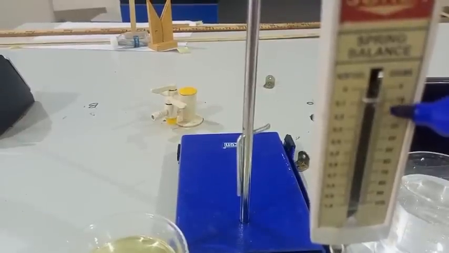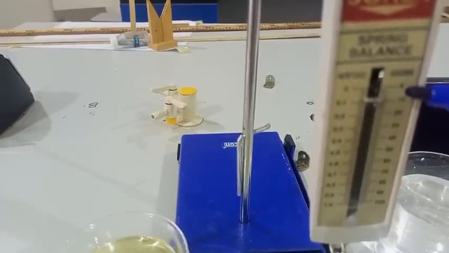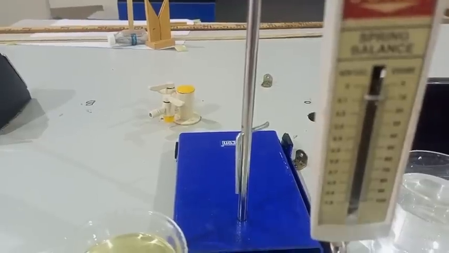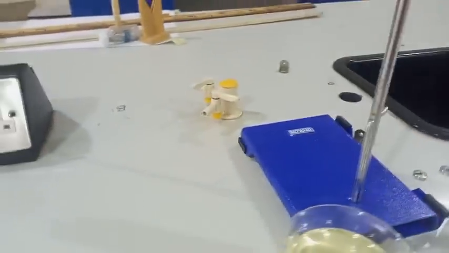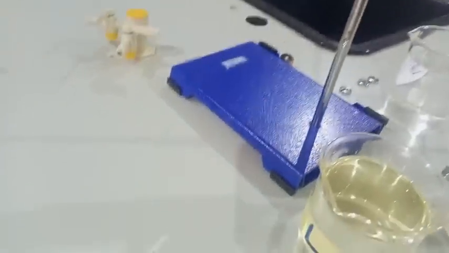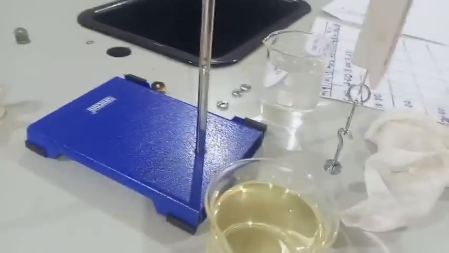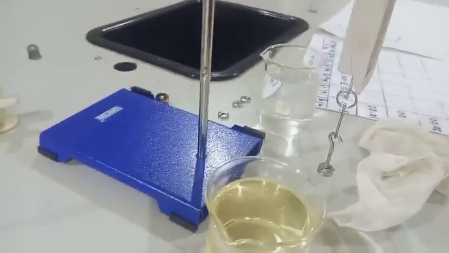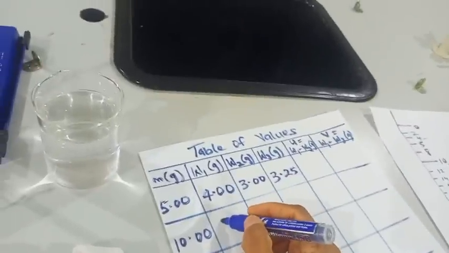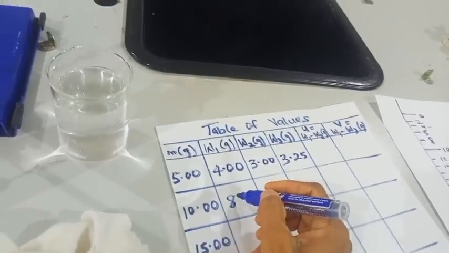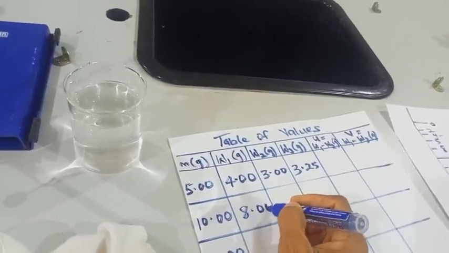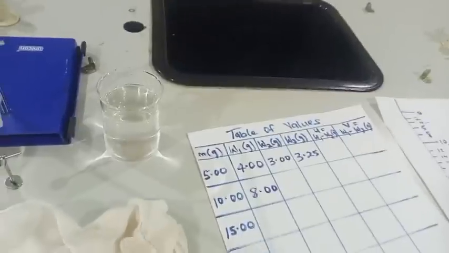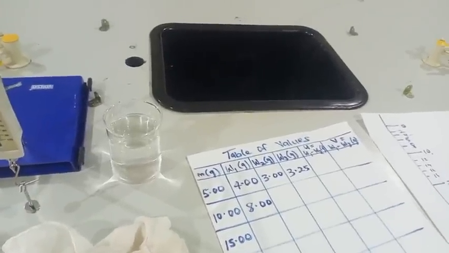You can see it: 2, 4, 6, 8. Weight in air is 8. So let's record our weight in air as 8.00.